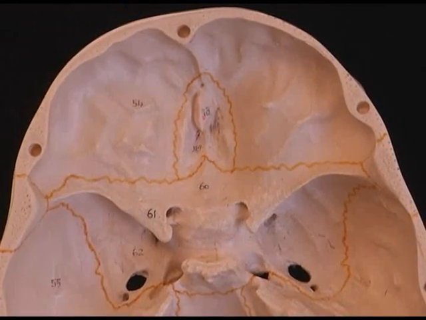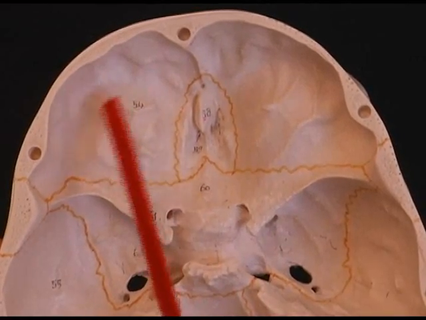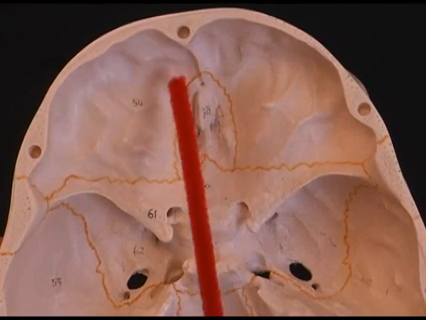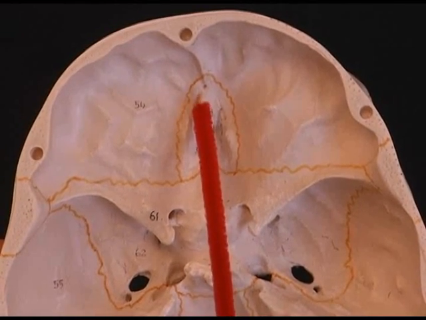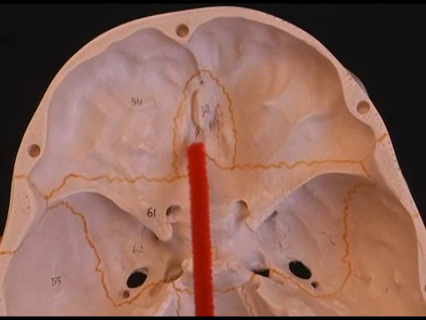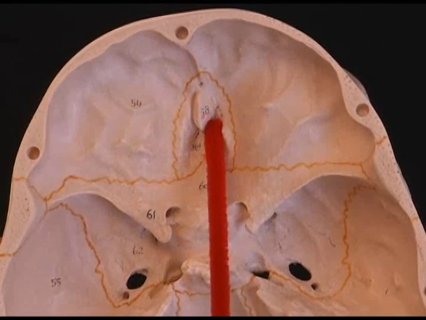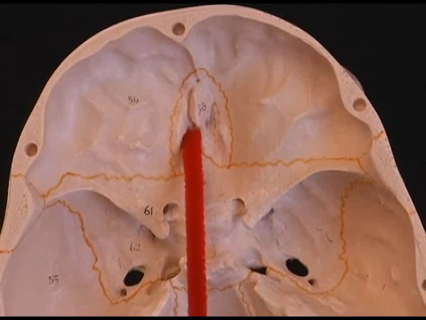Looking at the inside of the cranium, we see again the two frontal bones, and between the two frontal bones is the ethmoid bone. Part of the ethmoid is the crista galli that sticks up, and it rises out of the cribriform plate or horizontal plate. So, crista galli and cribriform or horizontal plate.